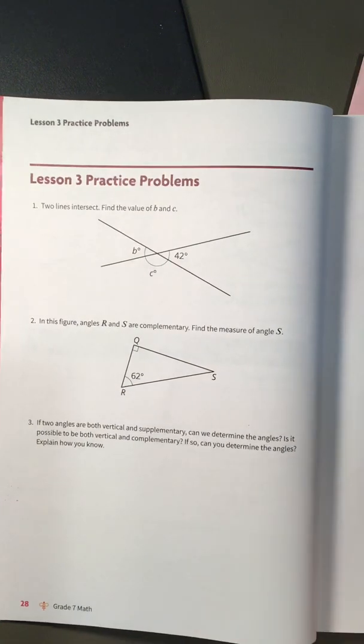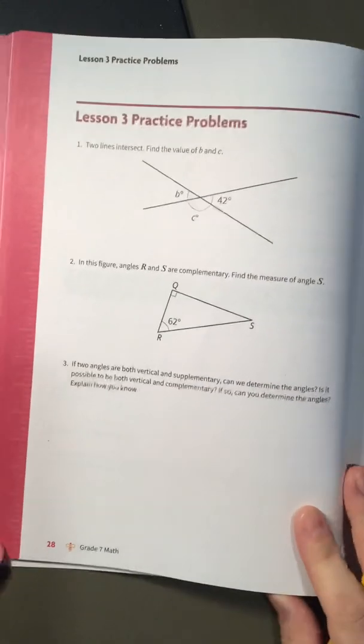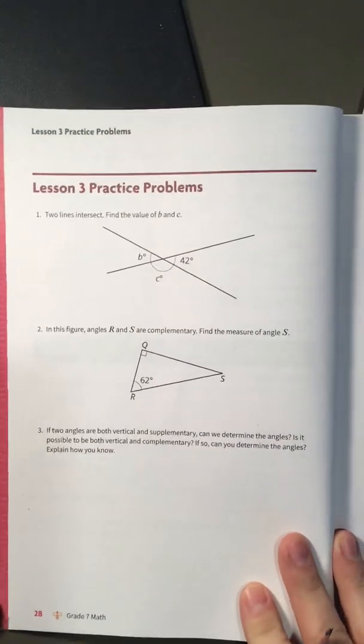All right, now we will be going through 7.3 homework, starting on page 28. Again, make sure you get these in your notes.